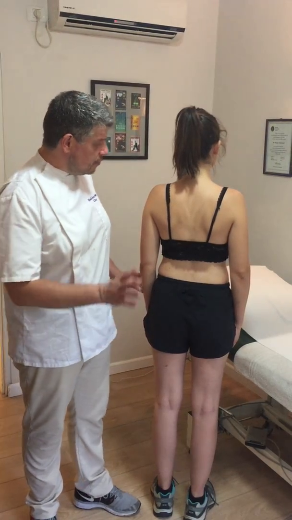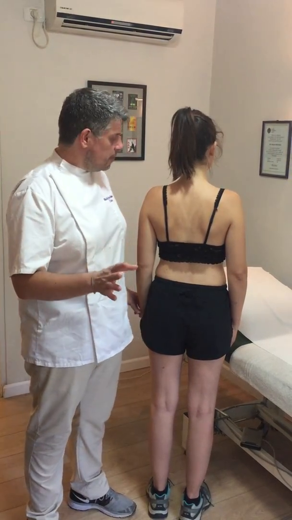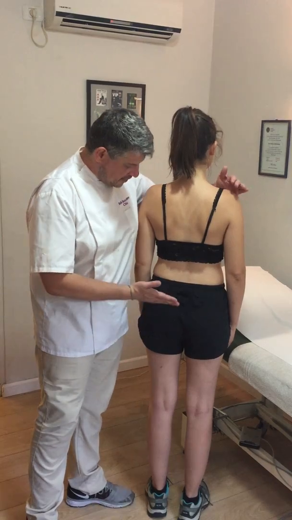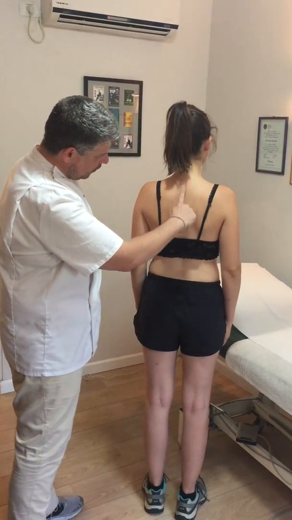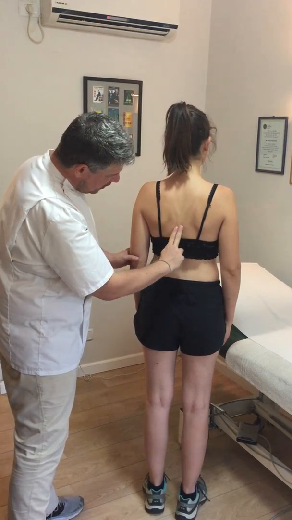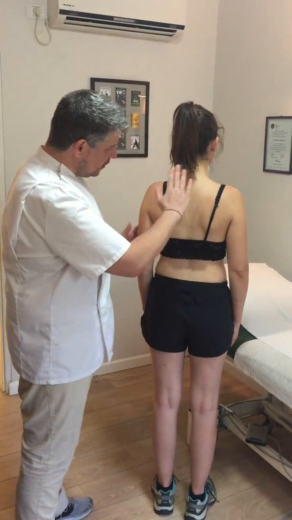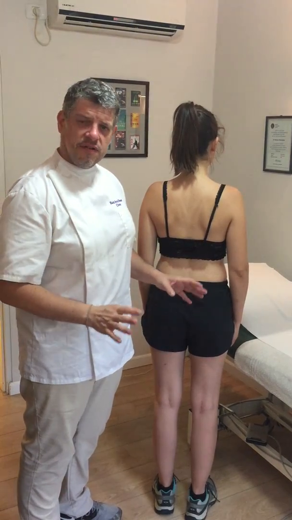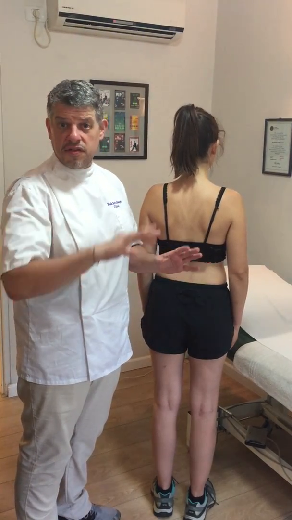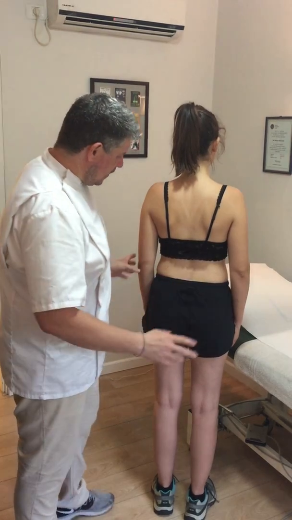Great. Okay, so look, what we're going to do now is look at this patient's posture. The first thing I'm going to look at is from behind. I'm going to see where that spine goes, if it's straight, if there's a curve. If there's a curve or a scoliosis, there are certain corrective exercises that we can use, especially if it's less than like 30 degrees, something like that.